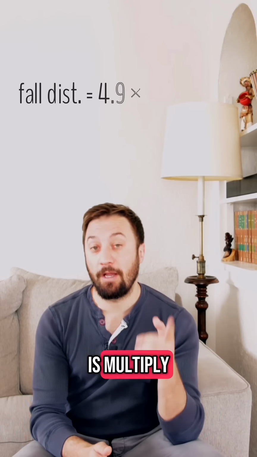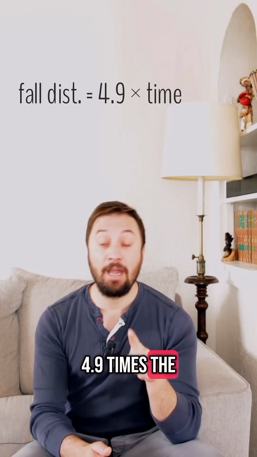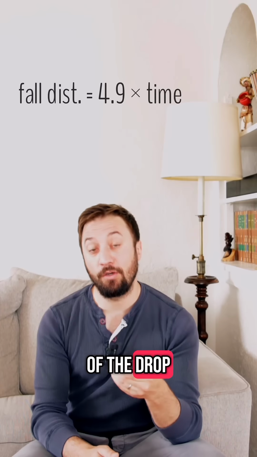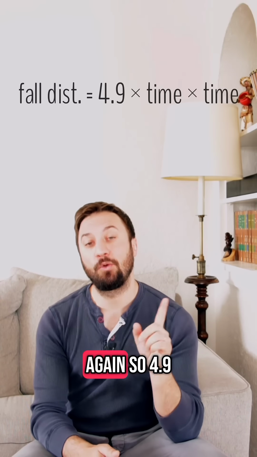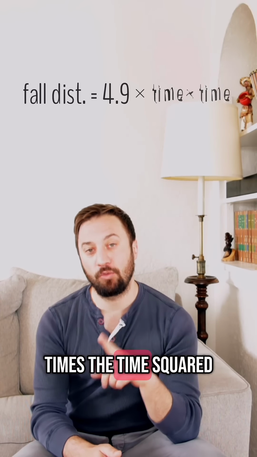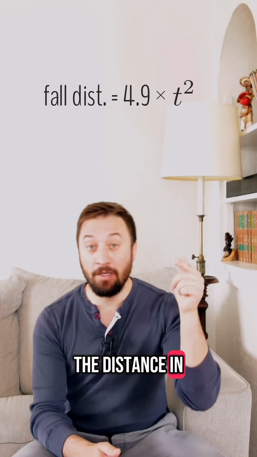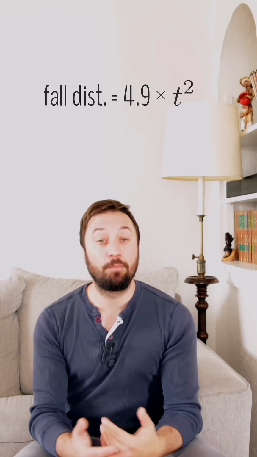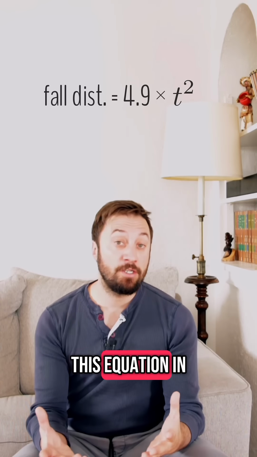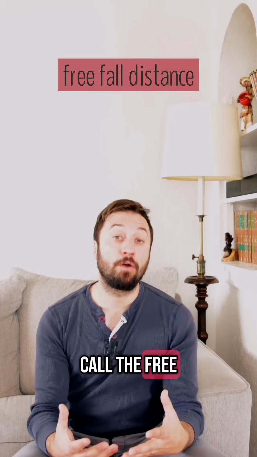All you do is multiply 4.9 times the time in seconds that you measured of the drop on your phone times that time again. So 4.9 times the time squared. That gives you the distance in meters that that object dropped. Pretty simple. This equation in its raw form is what we call the free fall equation.